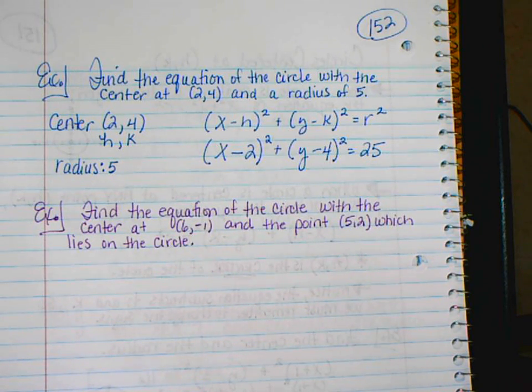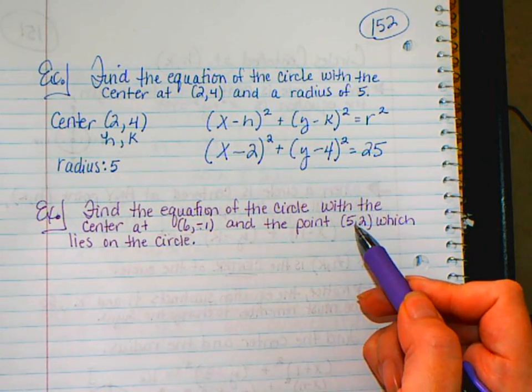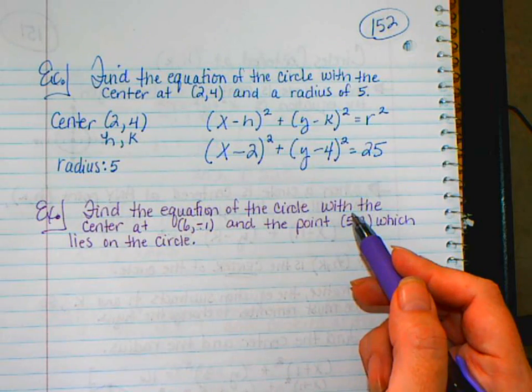I'm so proud. Okay, so we know that this center is not at 0, 0, so we can't do x squared plus y squared equals r squared, so we have to do the other one, the x minus h one. So to do that, we need to know the ordered pair of the center and the radius. Do we know the ordered pair of the center? Yes. Do we know the radius? No. We do know where the center is and then an ordered pair that's on the circle, so we could do this one in 2 ways.